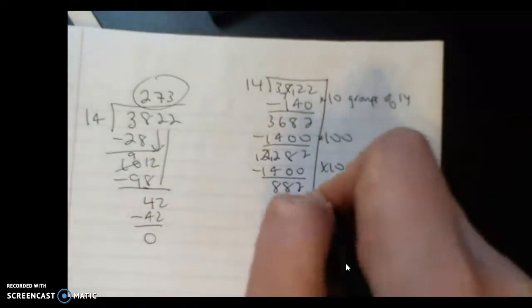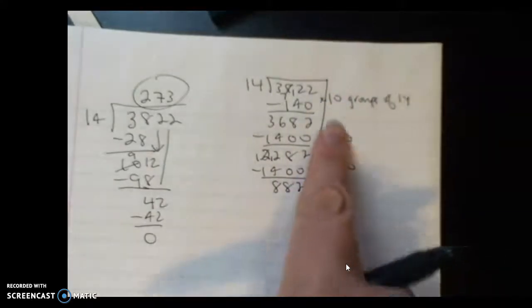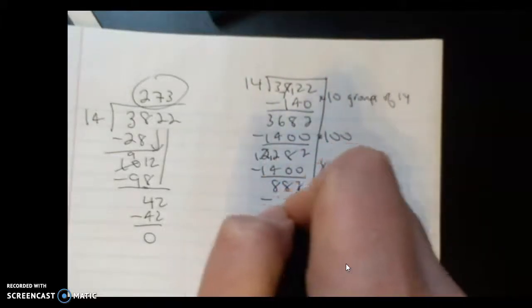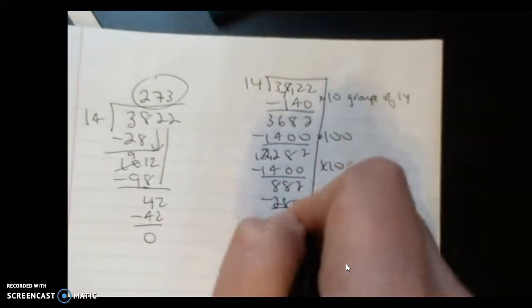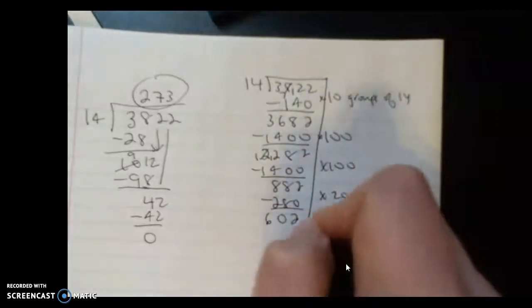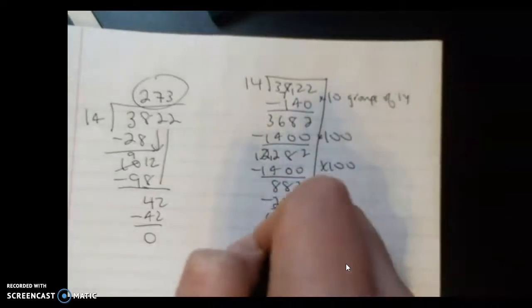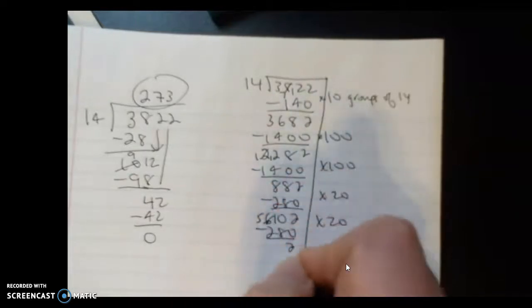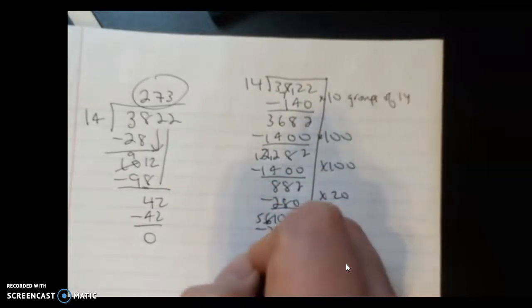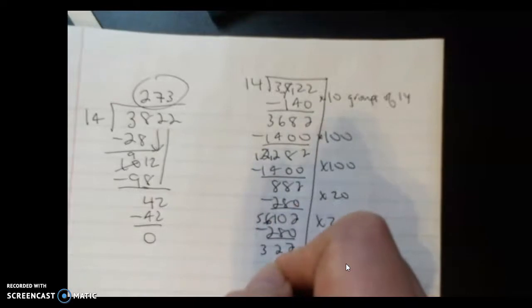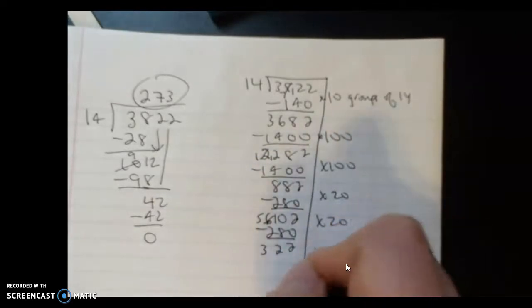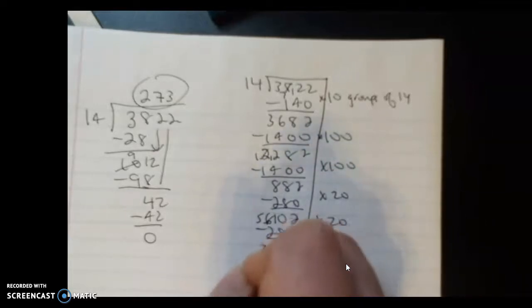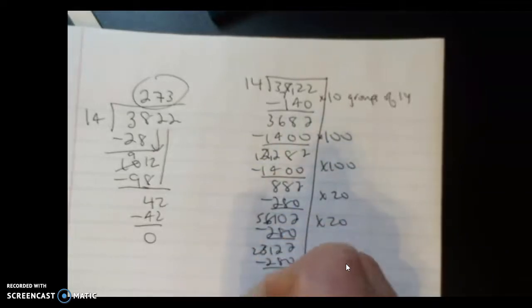If they don't do it, they might jump to 20 because they might just double their 10 groups. So if they double their 10 groups, they would subtract 280. And then they might do that again: 20 groups, subtract 280 again. And that's like, what, 322. And then they might do 20 groups again and subtract another 280. And then they're going to get that 42.